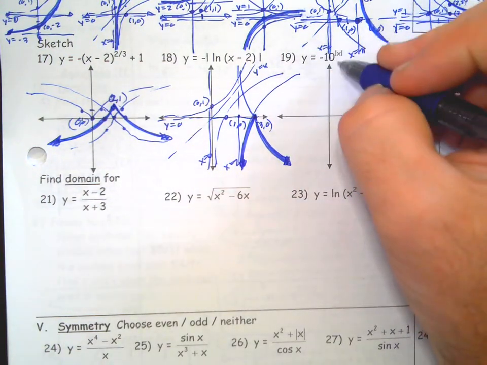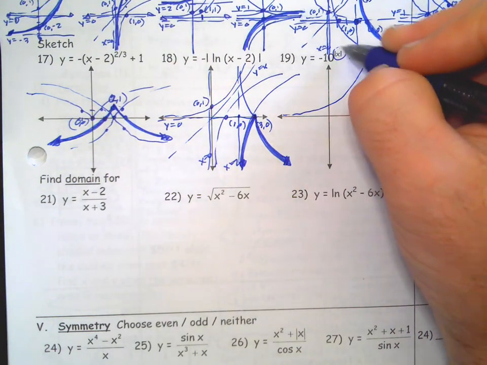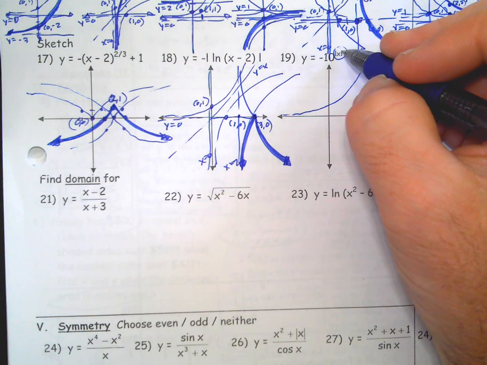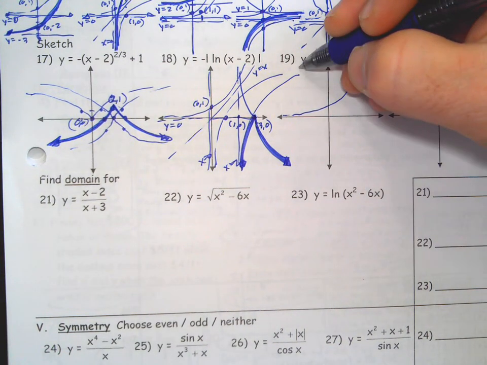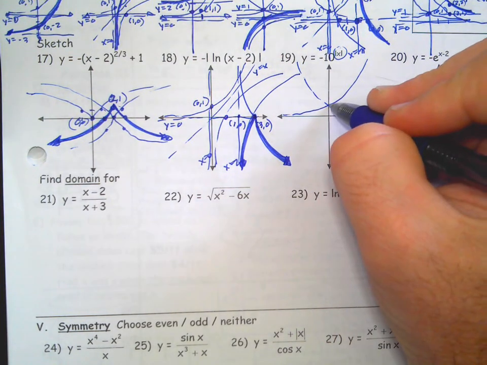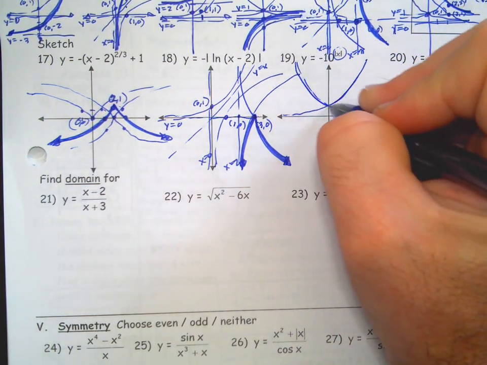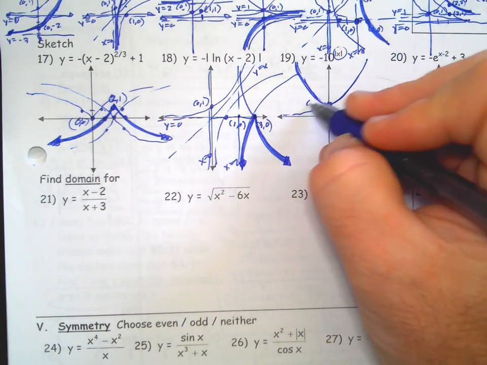Okay, next one is 10 to the x. Now, 10 to the x would look like this. Now, there's an absolute value. You got to work from the inside out. The absolute value on the inside, what it does is it treats the negatives like positives. So it's like it flips it. But we keep this side and then replace this side with this. And then the negative flips it upside down.